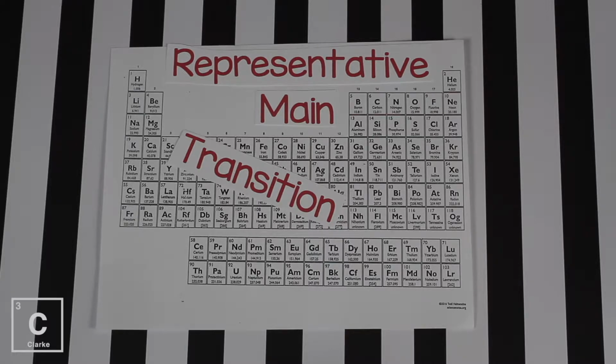When we're using the periodic table to show us trends or to show us characteristics, we normally are talking about the representative groups or the main groups. That's why they're called representative groups, because they represent the trends. Being able to figure out valence electrons using the periodic table, that is a trend.